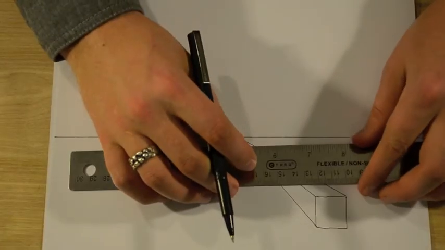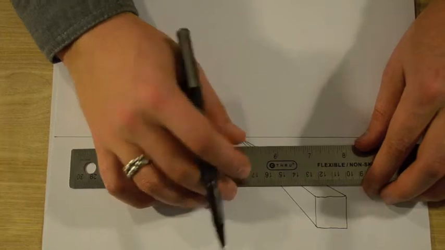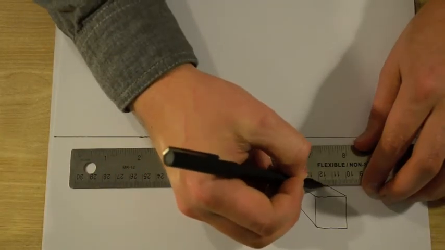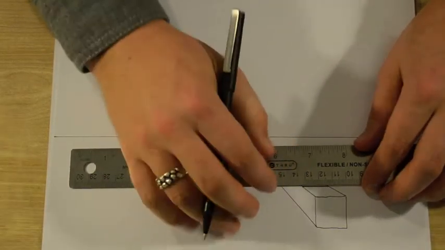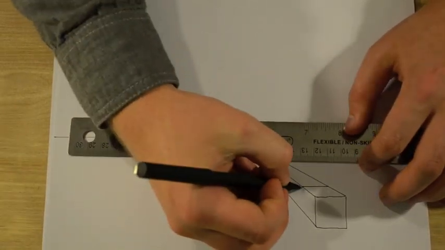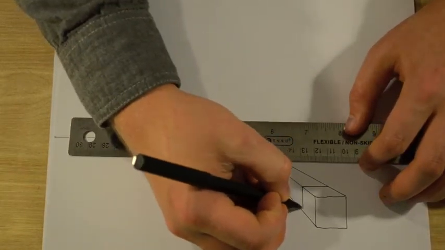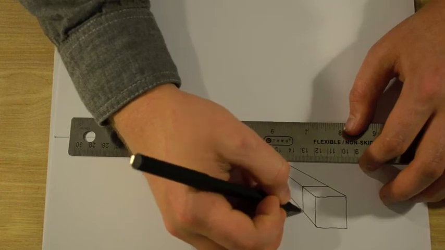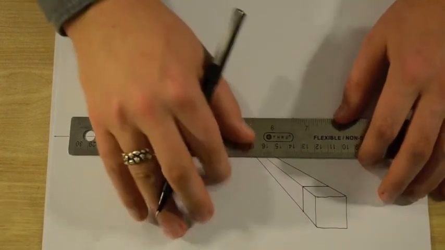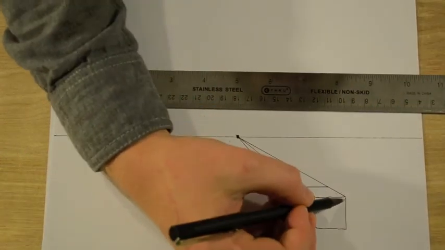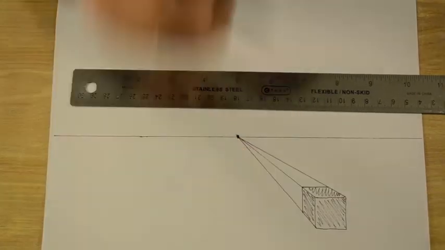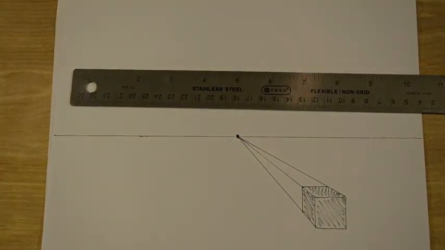So then what we're going to do is finish the box off by creating a parallel line up here, sorry, and then a perpendicular line from that, which is a parallel line to the side, and that gives us a nice cube right here. So there we've got a nice three-dimensional cube on a flat 2D surface.